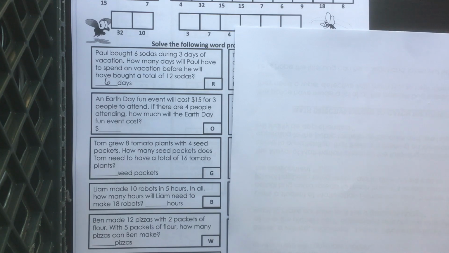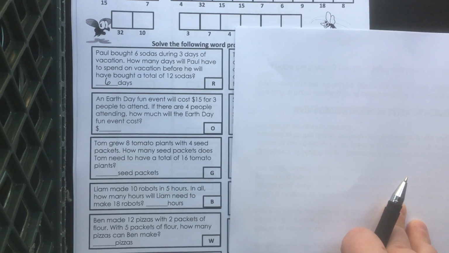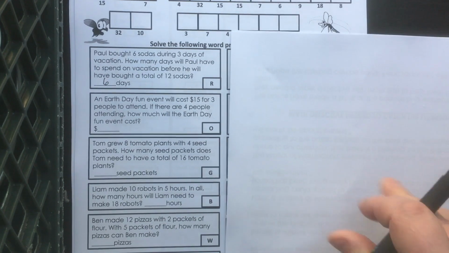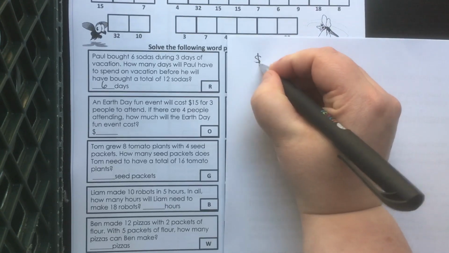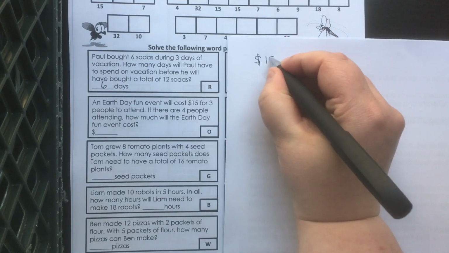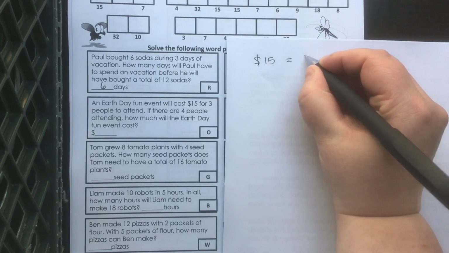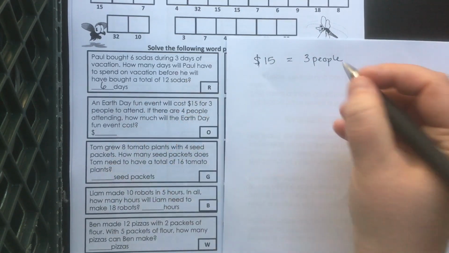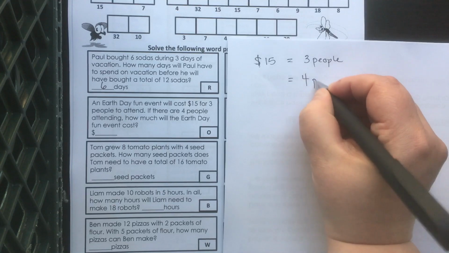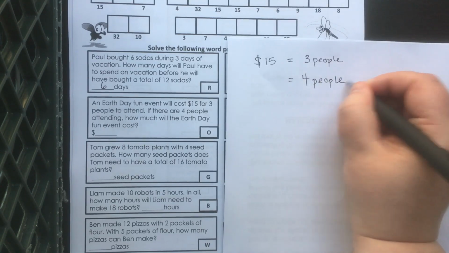An Earth Day fun event will cost $15 for 3 people to attend. If there are 4 people attending, oh, great. This is a nice, tricky one. Oh, you can do this, no problem. Don't worry. I got confused, but you're not going to get confused. So it's $15 for 3 people to attend. If 4 people attend, how much will that cost?